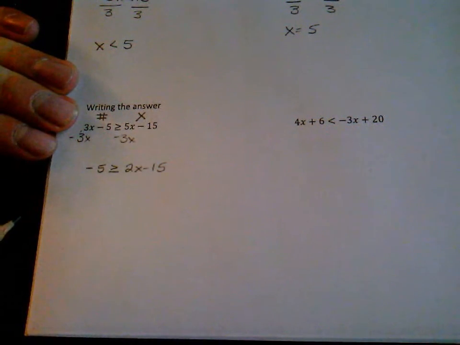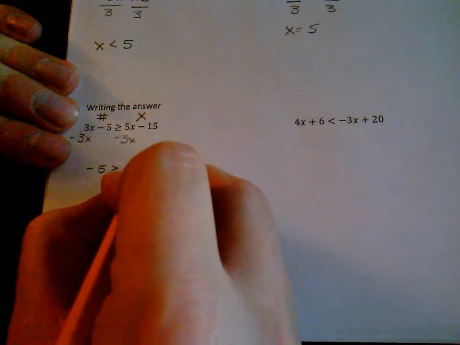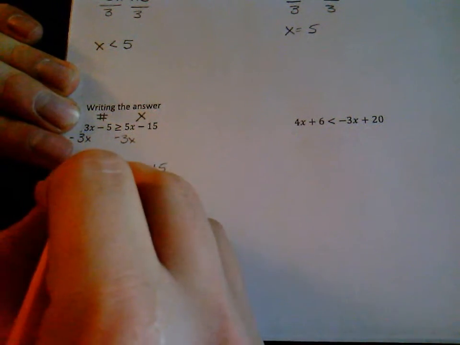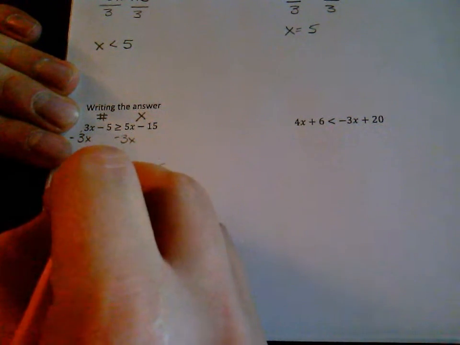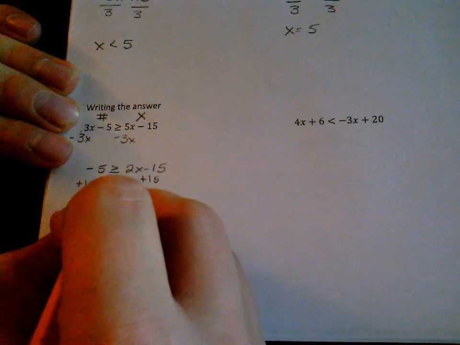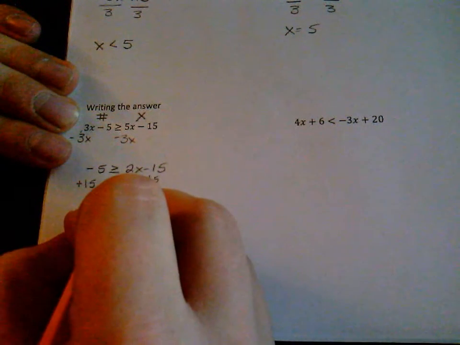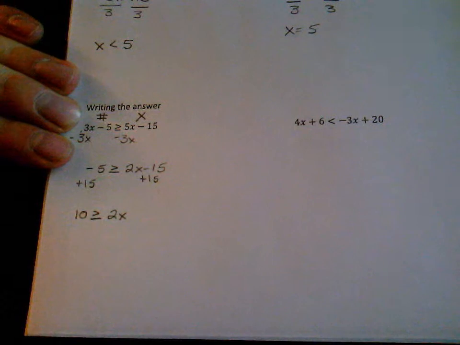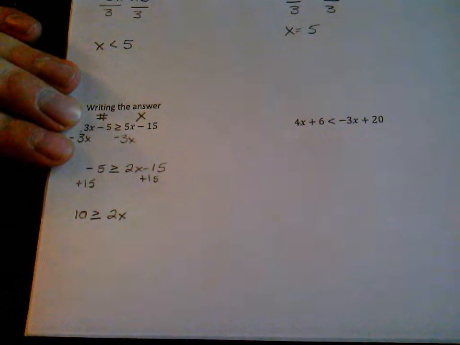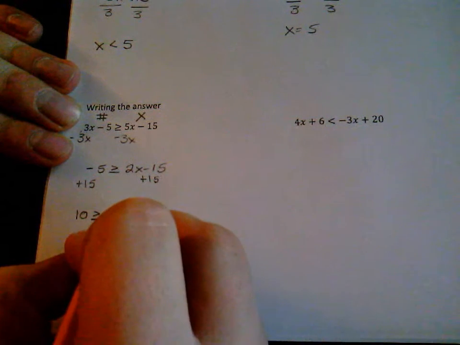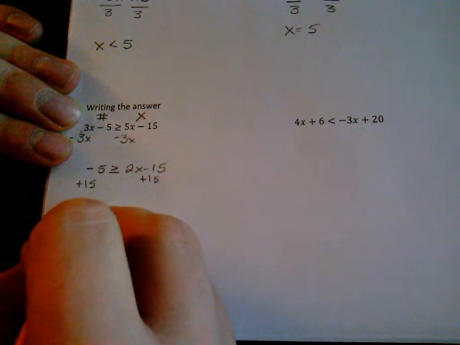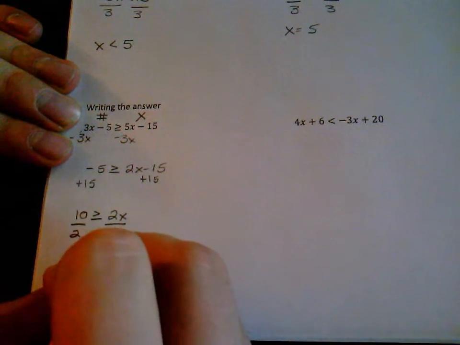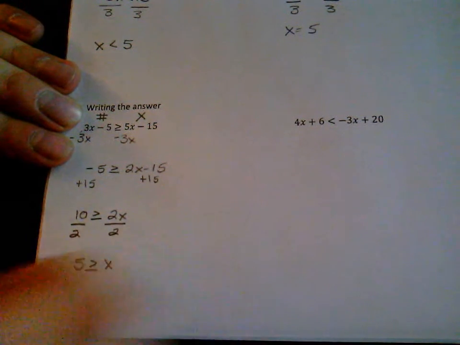So finally, we're going to get rid of that 15 by adding 15 to both sides. Okay? So it can give us 10 is greater than or equal to 2x. Once you've done that, you're just going to divide by 2. You're going to get 5 is greater than or equal to x.